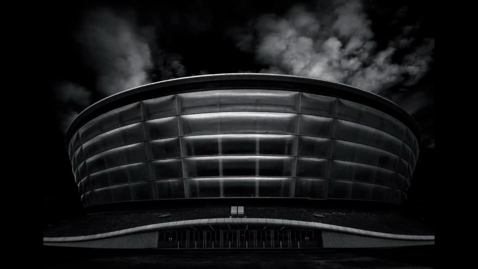If you're new to these parts, I'm Hayley, and today I'm showing you how to turn photos of buildings into collectible fine art using Photoshop.